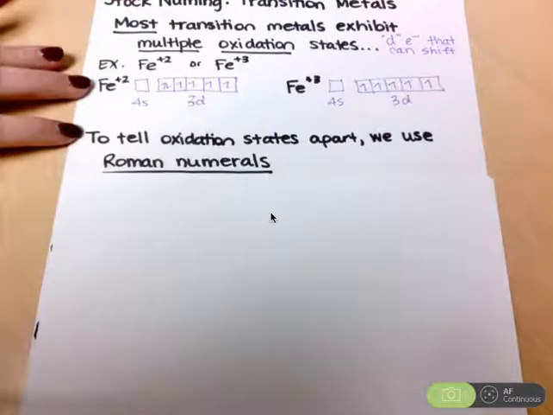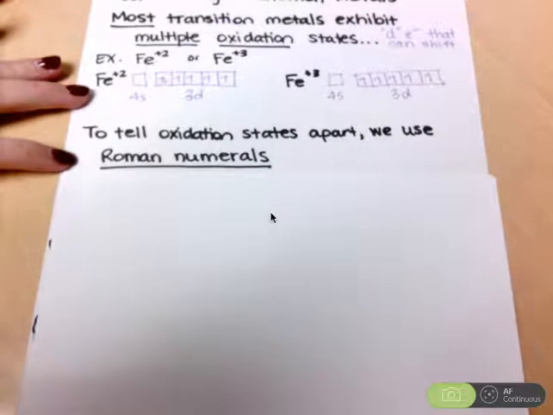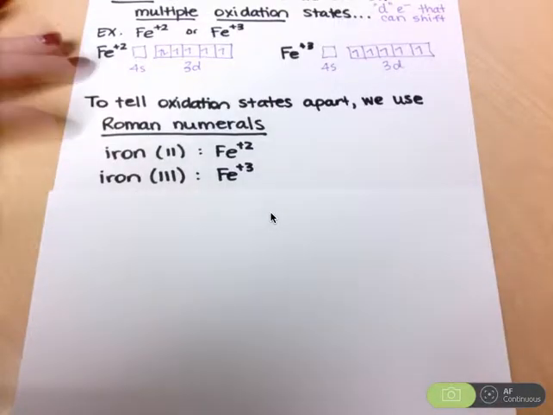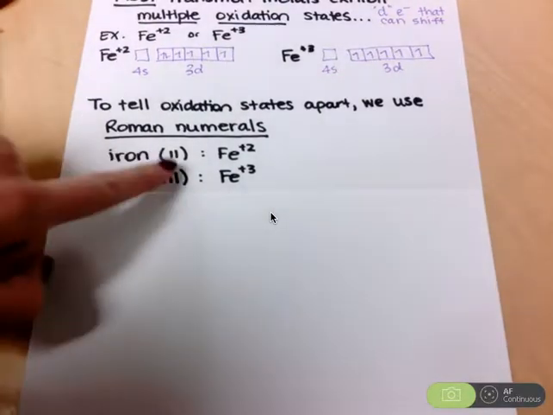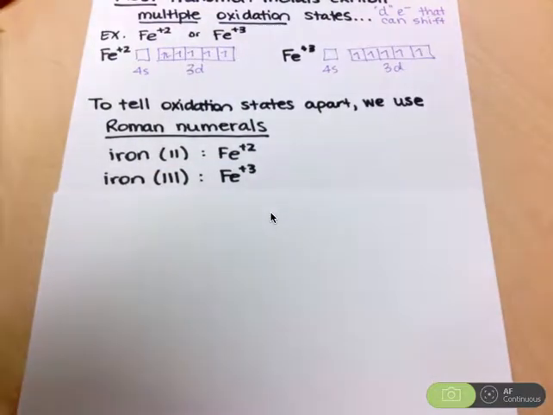To tell oxidation states apart, we use Roman numerals. Okay? So for example, iron with a Roman numeral 2 refers to iron plus 2, and iron with a Roman numeral 3 refers to iron plus 3.